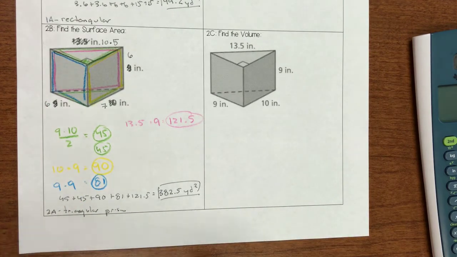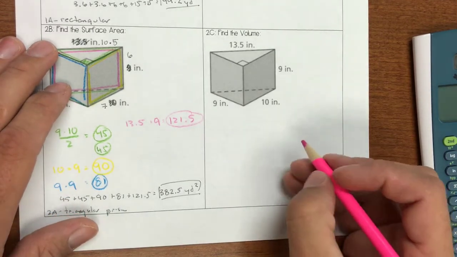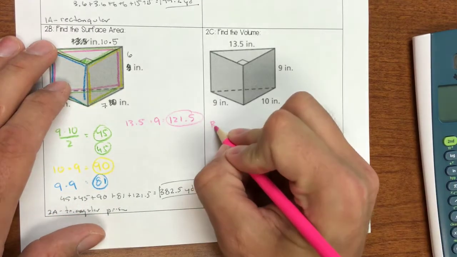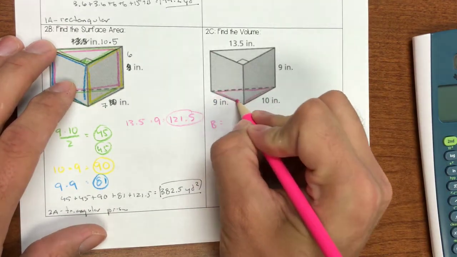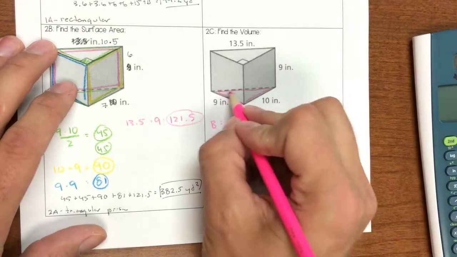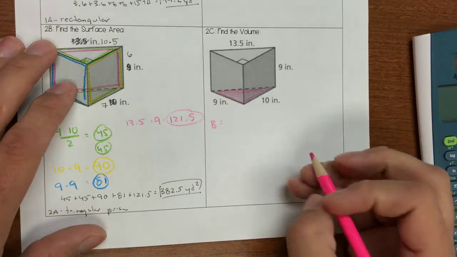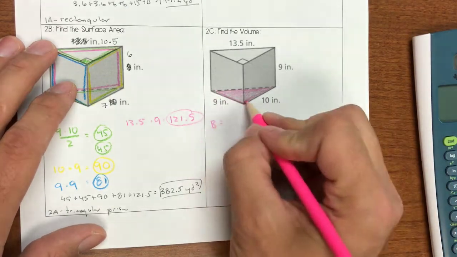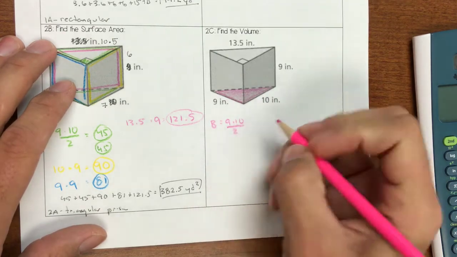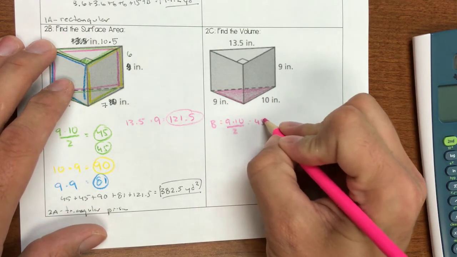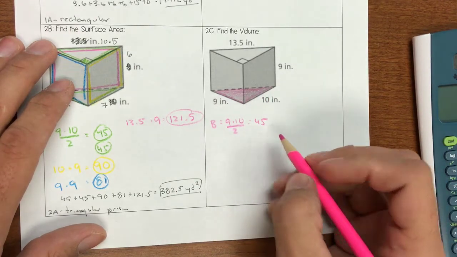In part C, we need to find the surface area, or excuse me, volume, which means I need the base. I need my big B. And my base is this triangle. That's what's being stacked up over and over and over again. This triangle on the bottom. So my saltines are shaped like a triangle. And my triangle is 9 by 10. But it's a triangle, so I have to divide that by 2, just like on surface area. So the area of my base is 45.